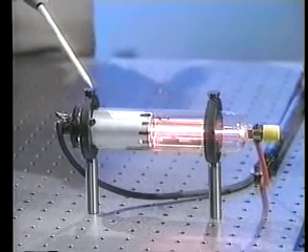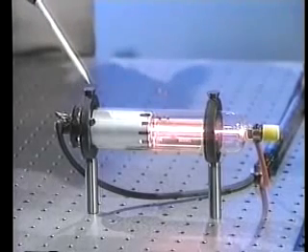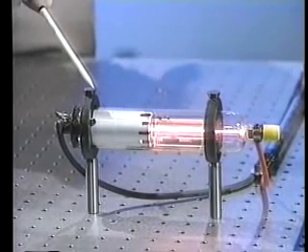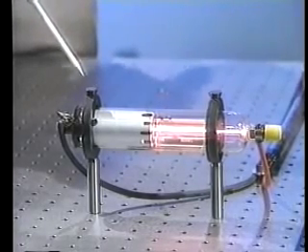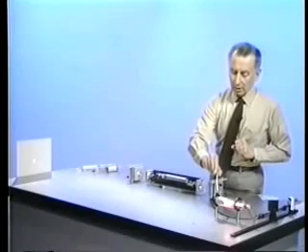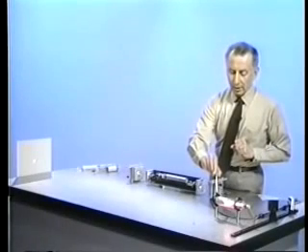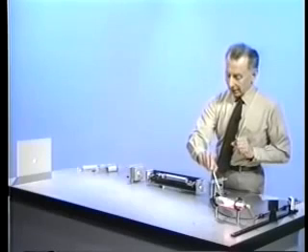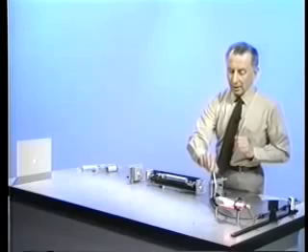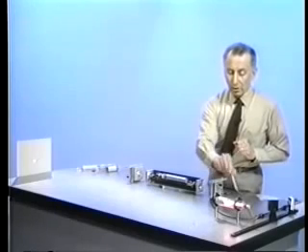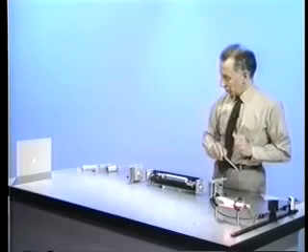Now, with this kind of laser, it's very difficult to adjust anything and to play with it. So just so that you can see a little bit more of how a laser works, I'm going to go on and use a laser in which the mirrors are external to the tube.